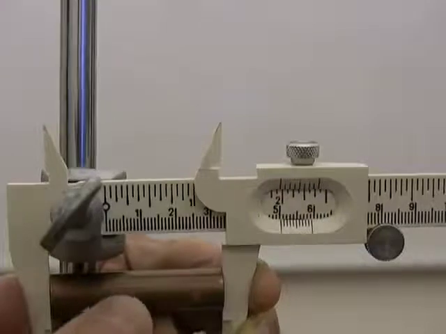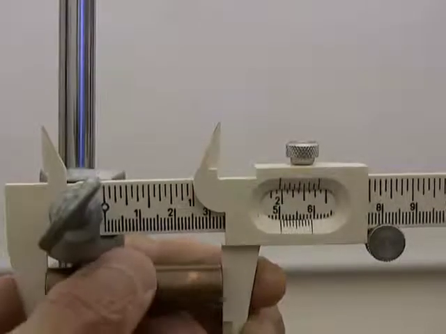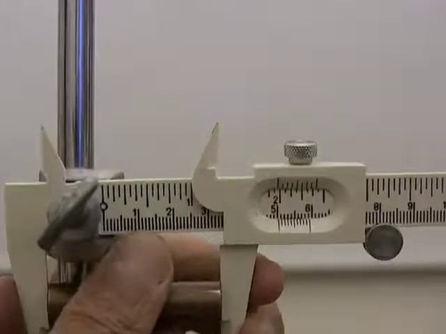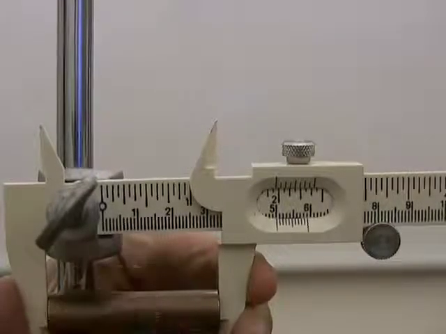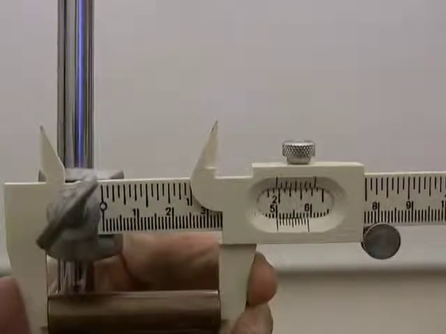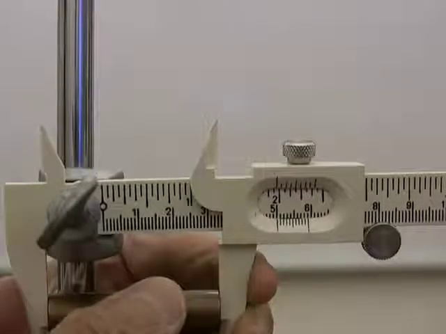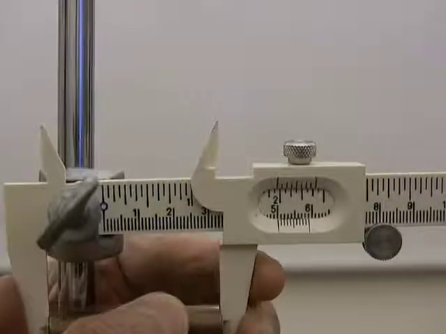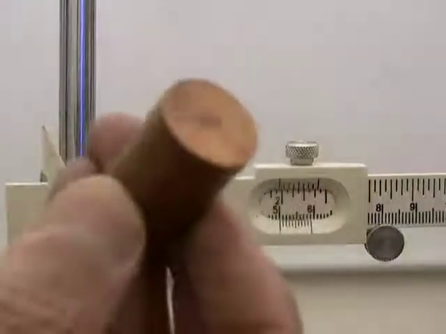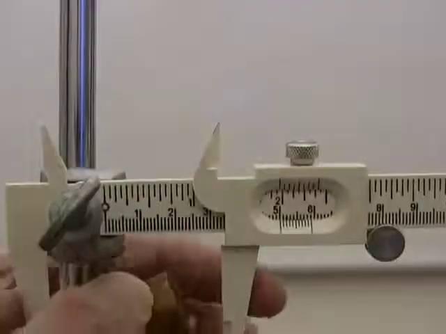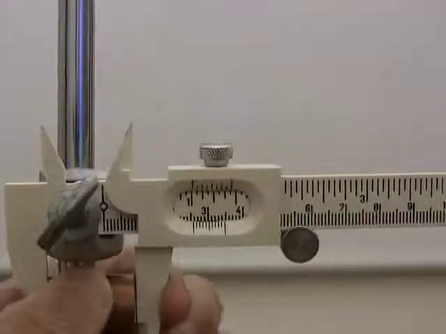Have you done so? I'm going to keep it at a separate position and try again for a second measurement of the length. Okay, so that's cylinder number 1. Cylinder number 2 is this thick cylinder. Okay, let's measure the length of that.